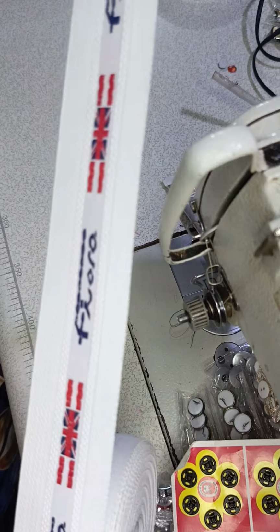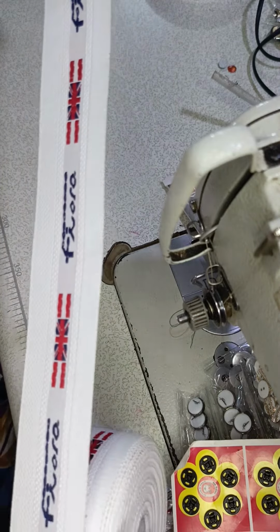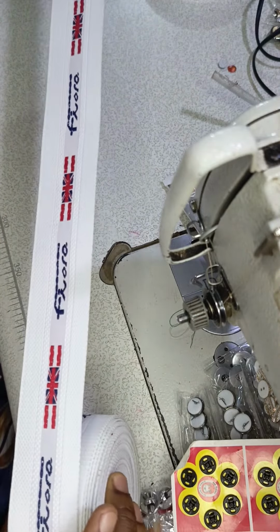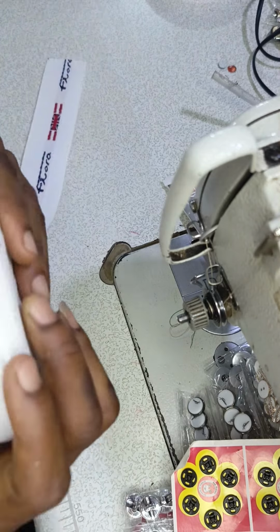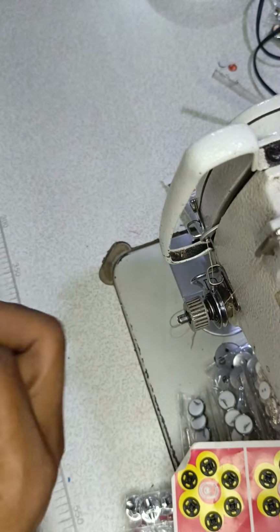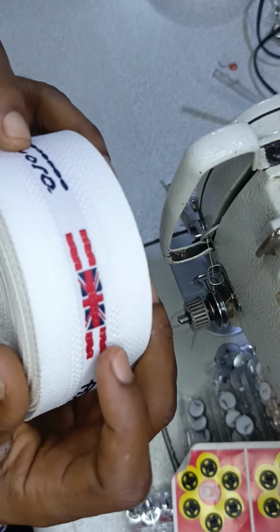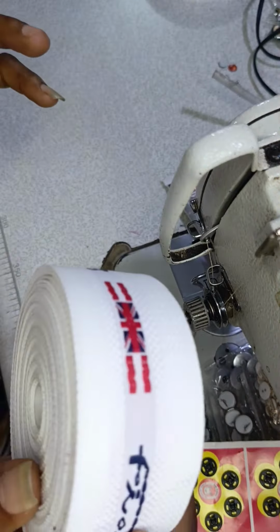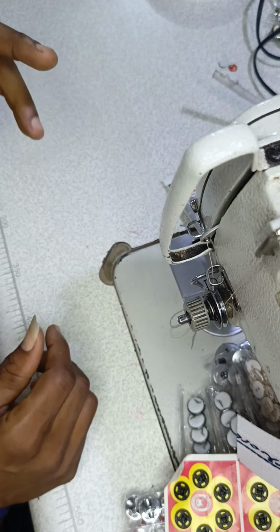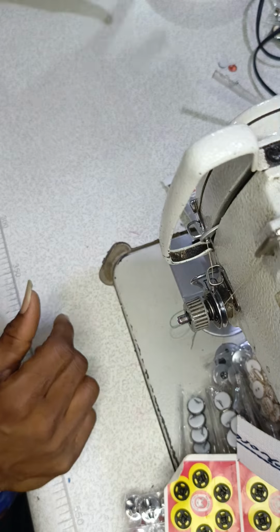I have my, this is called the waistband. It is used on trousers or knickers for the inside of it. It makes it very nice. Good. Waistband. So as we go on, I'll show you how to use it and how it is being used.